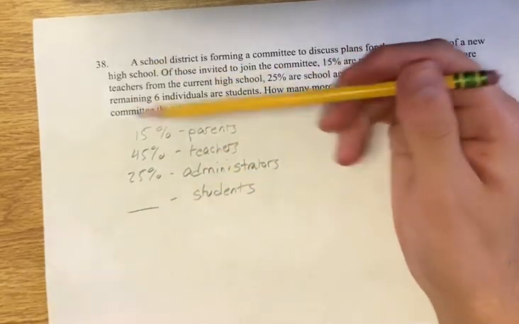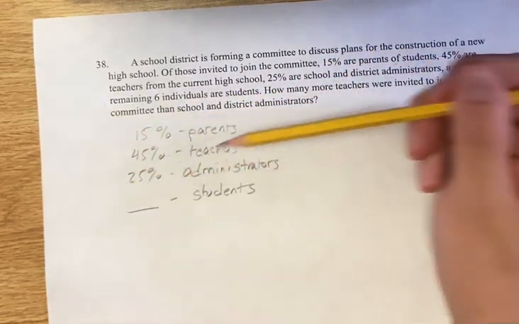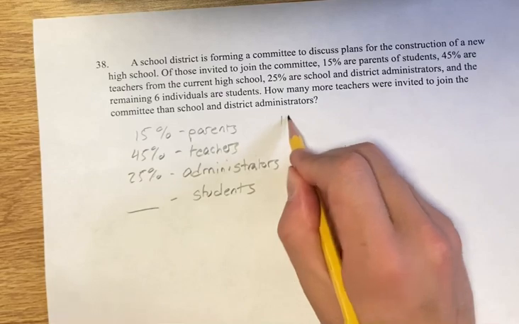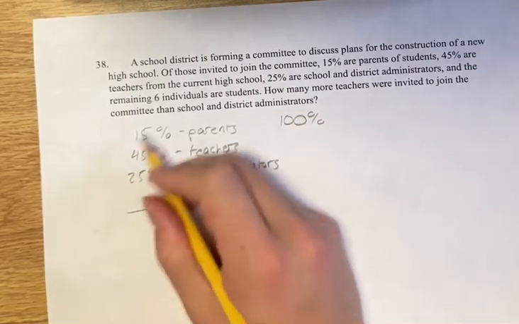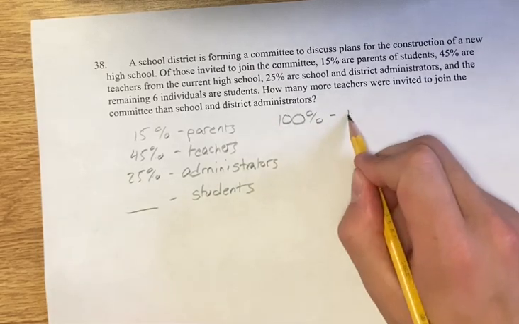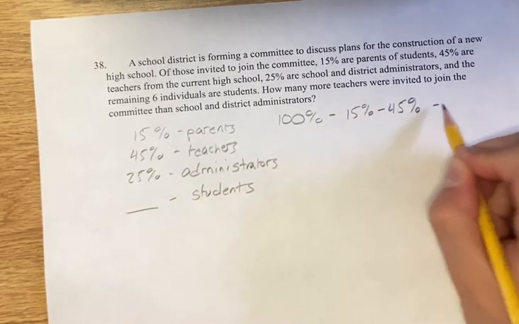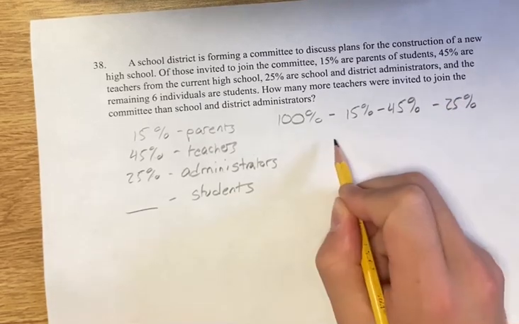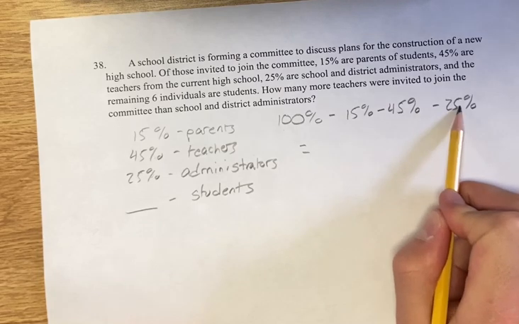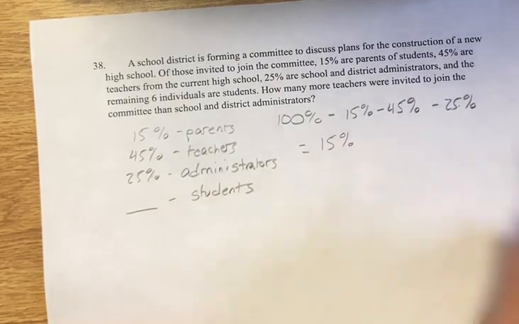So if we're told that 15%, 45%, and 25% make up the other three groups, what percent of the committee is students? Well, it's 100%, which is everybody, minus these 3 values is going to give you this value. So you take everybody, you subtract the parents, you subtract the teachers, you subtract the administrators, you get 100% minus 15% minus 45% minus 25%. You're left with the students, which is 15%.